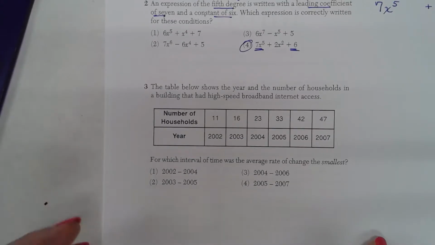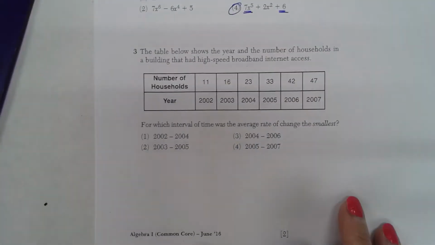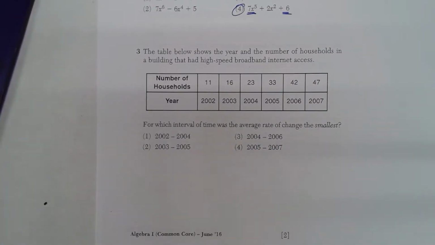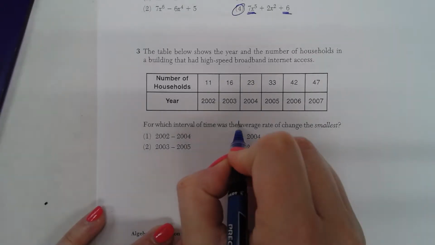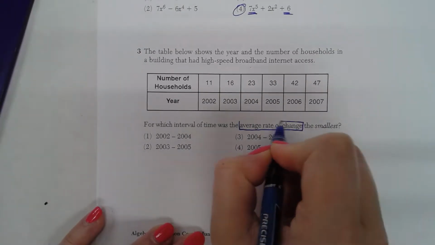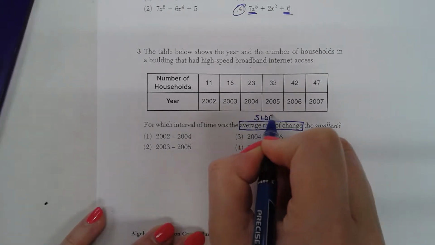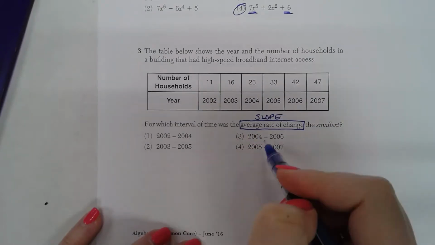Question 3. The table below shows the year and the number of households in a building that had high-speed broadband internet access. For which interval of time was the average rate of change the smallest. Average rate of change, we keep seeing this, that means slope. So I need to calculate the slope for all these different intervals.